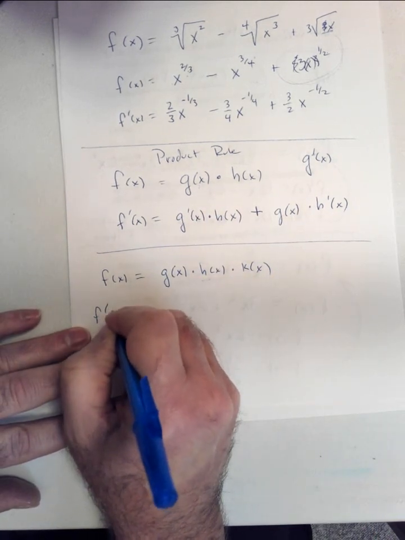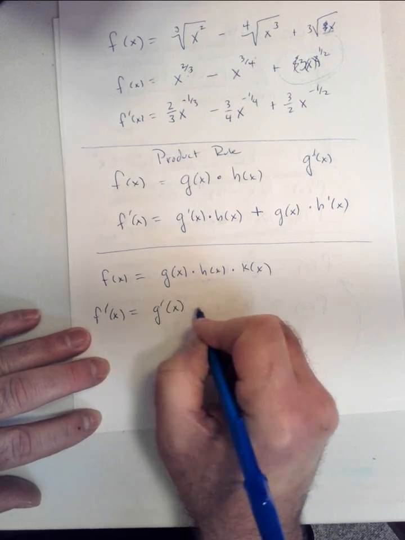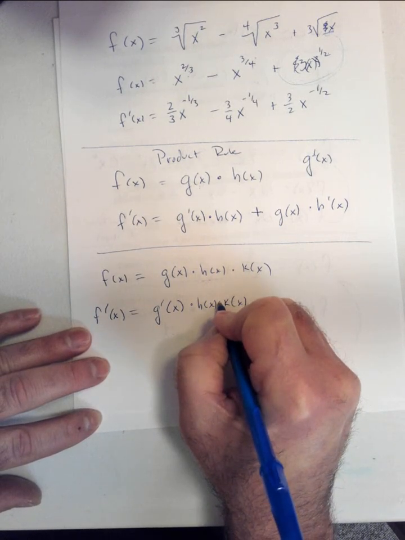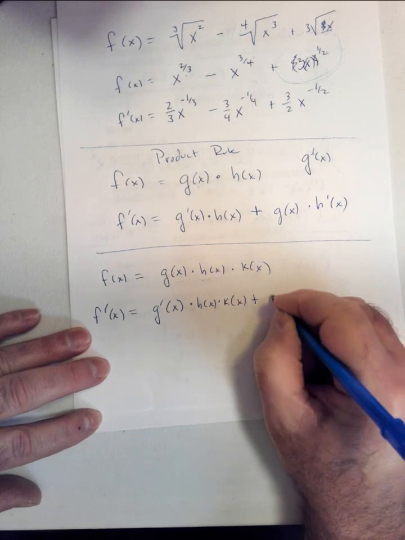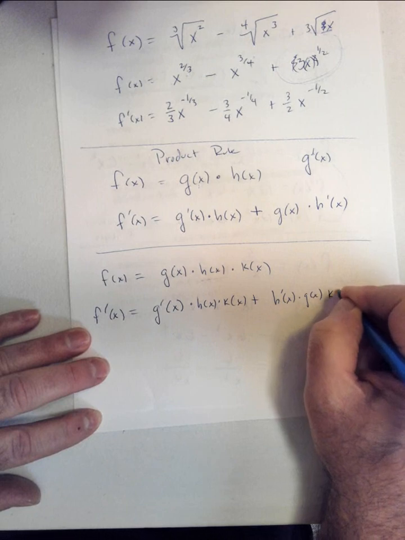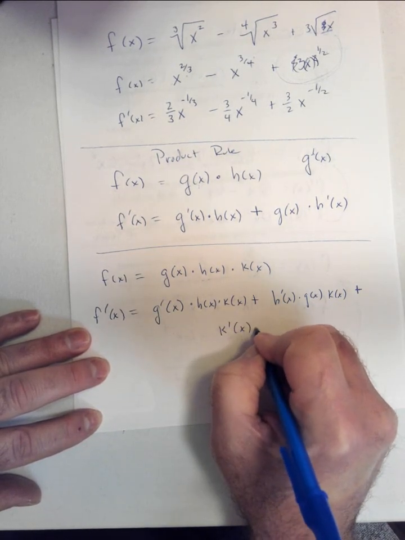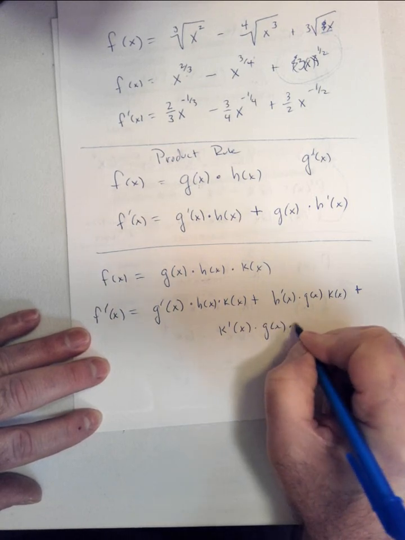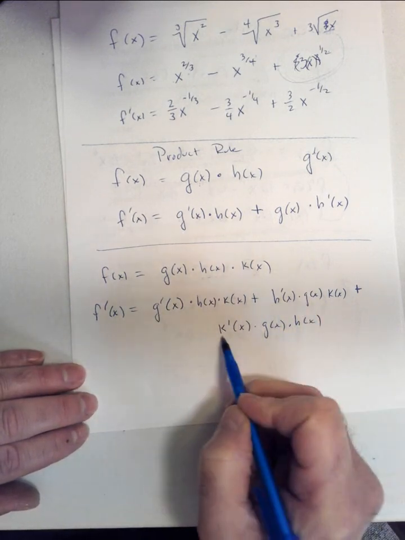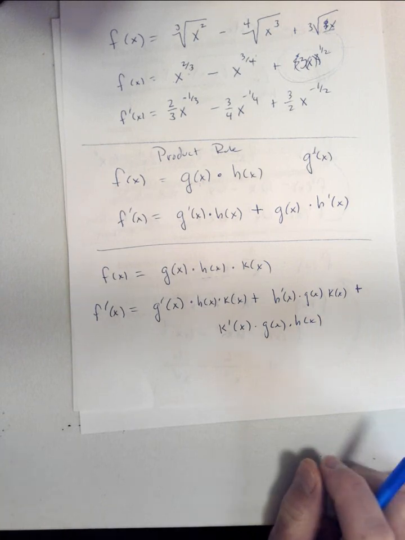So the derivative of f becomes the derivative of g times h of x times k of x plus the derivative of h times g of x times k of x plus the derivative of k times g of x times h of x. Right? So g prime, h prime, k prime, and multiplied with the other two. And if you had 4, I mean, you could just keep extending.